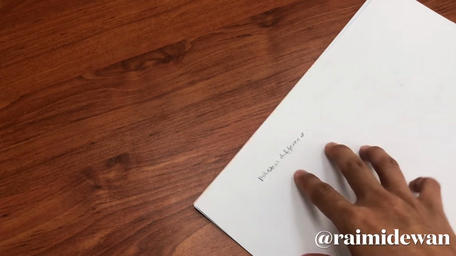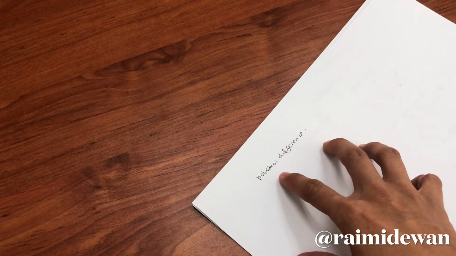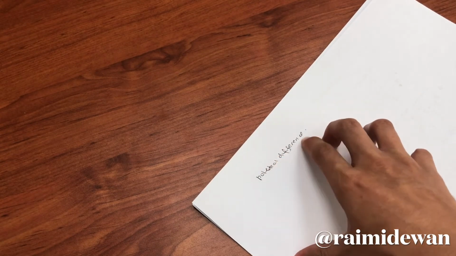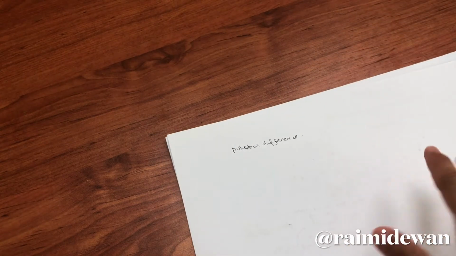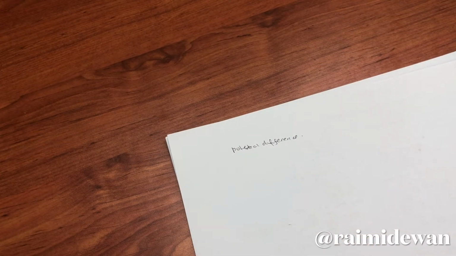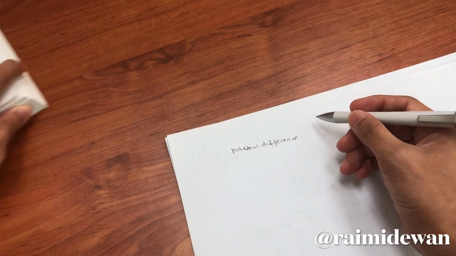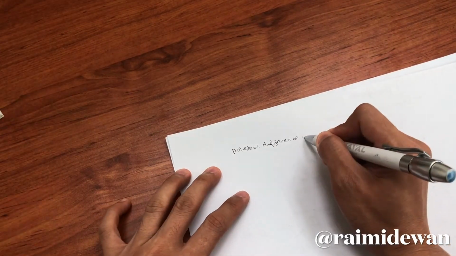So before we go to the potential difference situations, okay, we need to know what is the definition of potential difference.